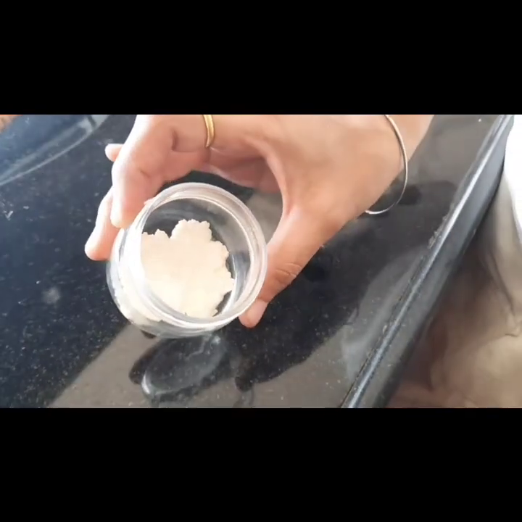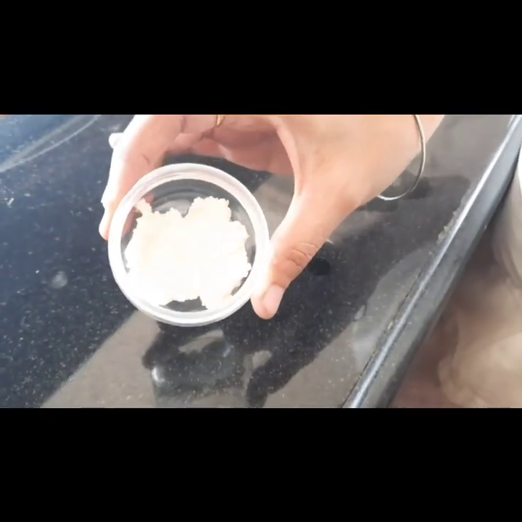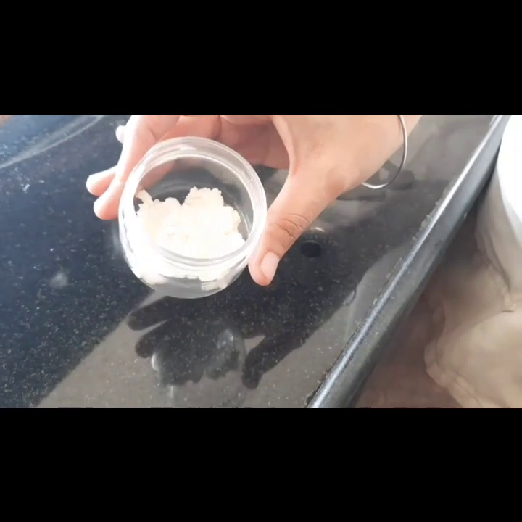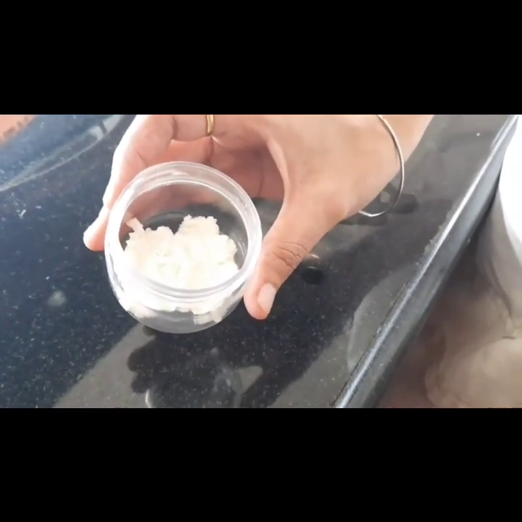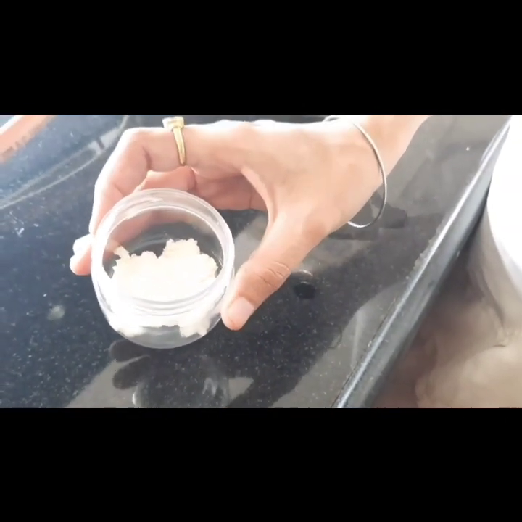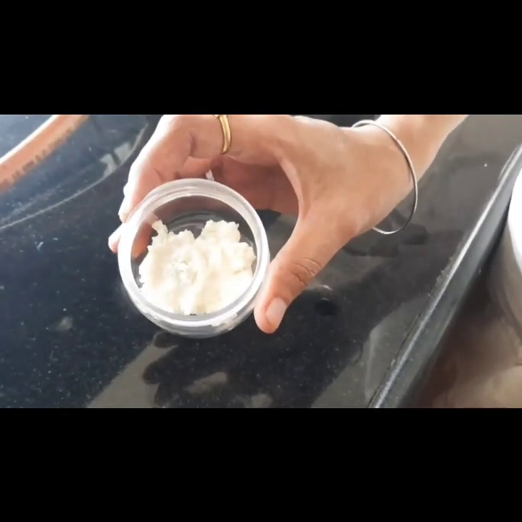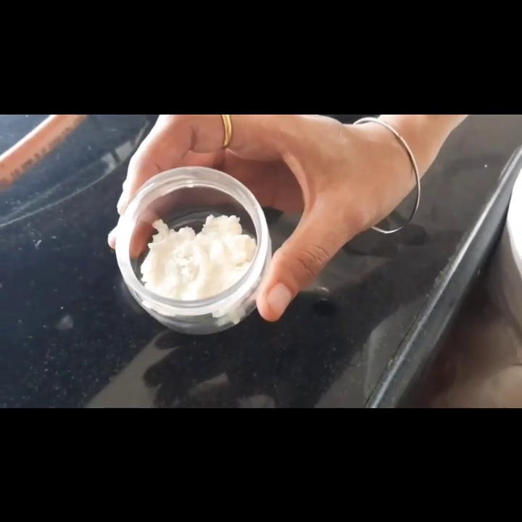Okay, so the color of the cream, it is creamish white in color. Okay, and odor, it has an aromatic odor. That is, as we have used the rose water, so a rose-like smell is there.